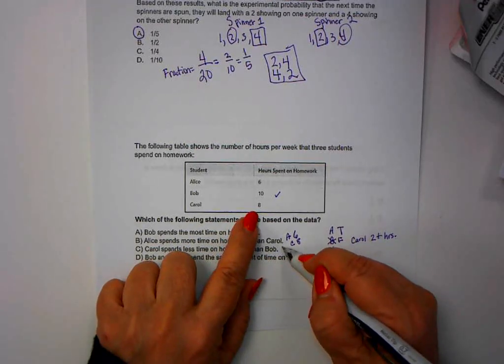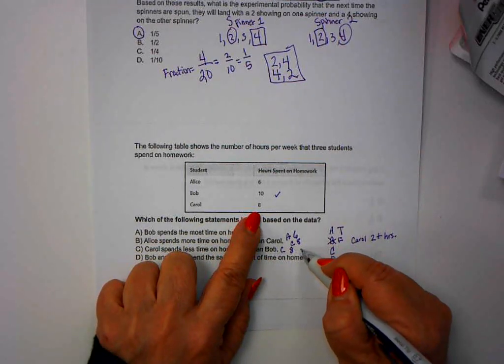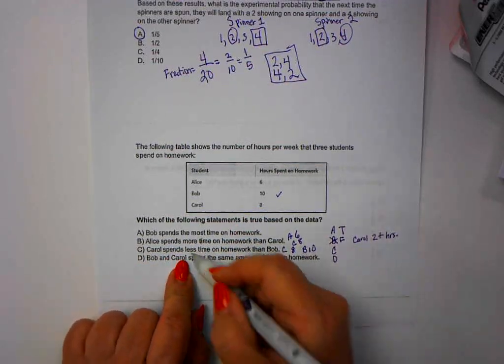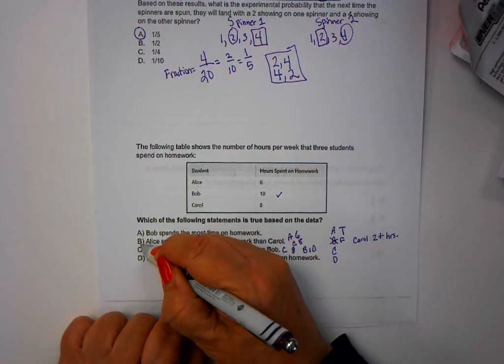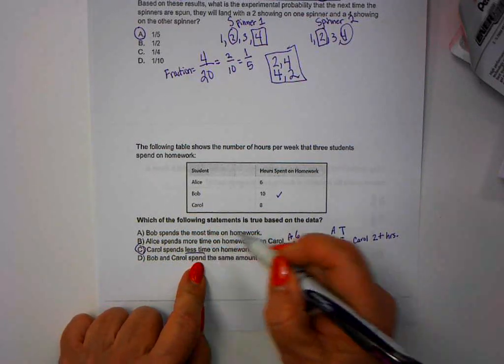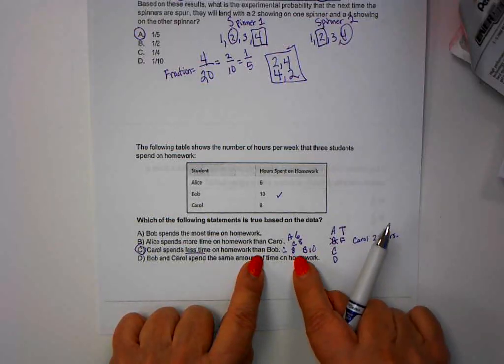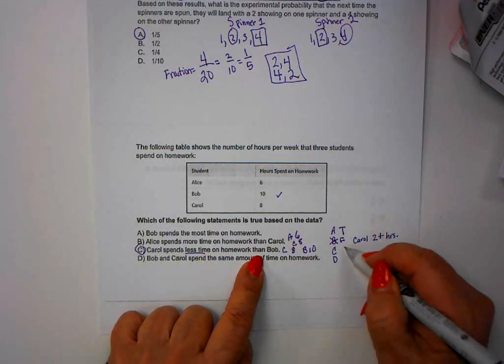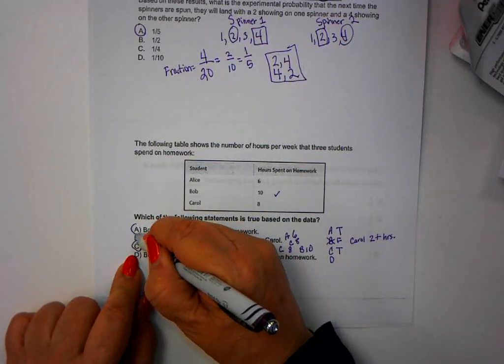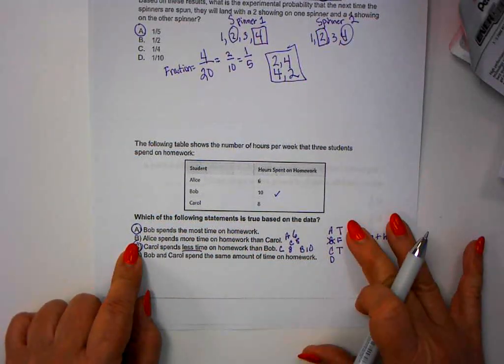I'm going to Carol, and that was at 8 hours. Bob was at 10 hours. That's a true statement, right? Carol does spend less time on homework than Bob. Yeah, she spends 2 hours less time. So that's also a true statement. And then I'm going to also circle that A because we said that was true.